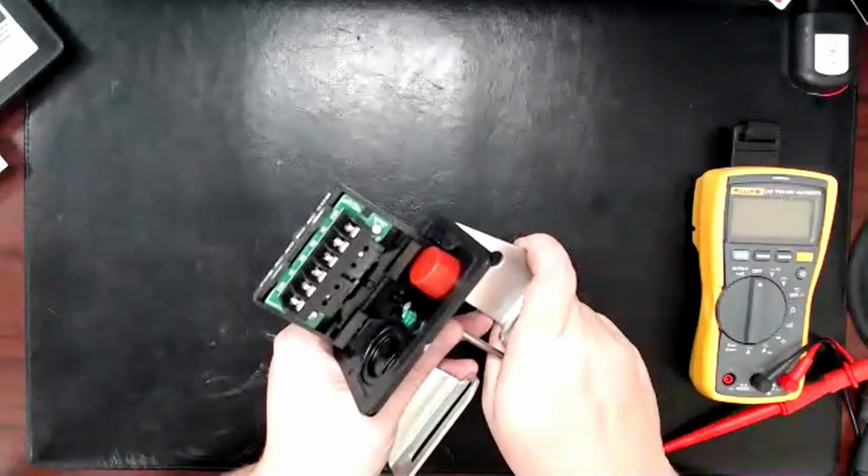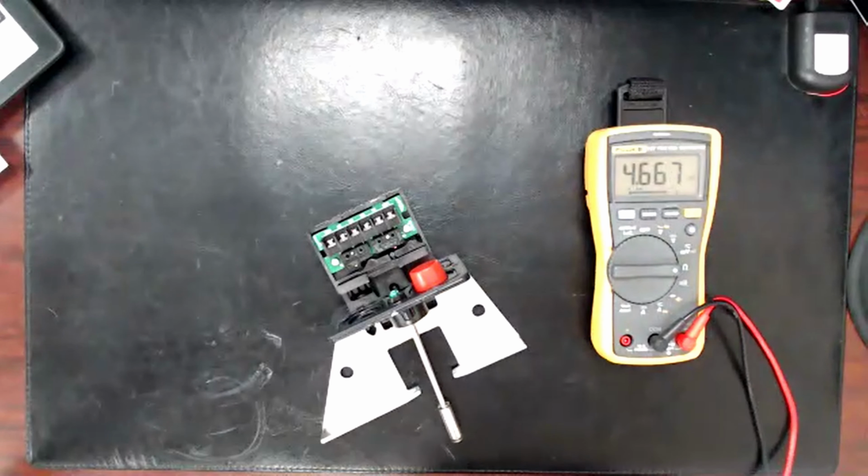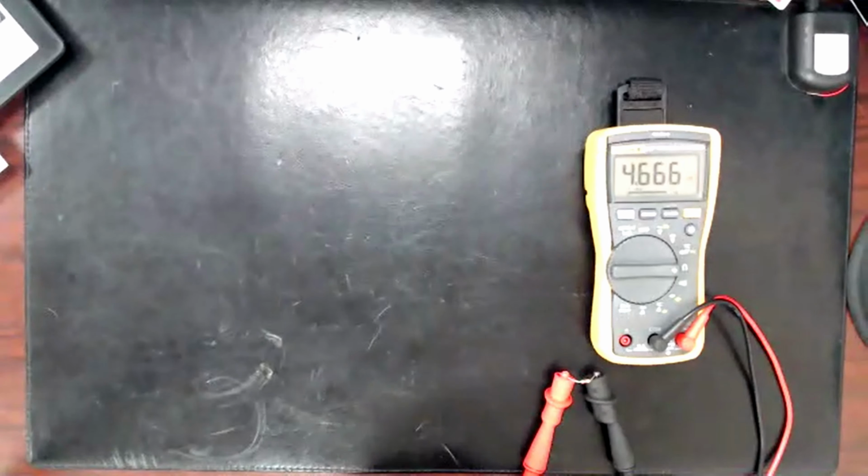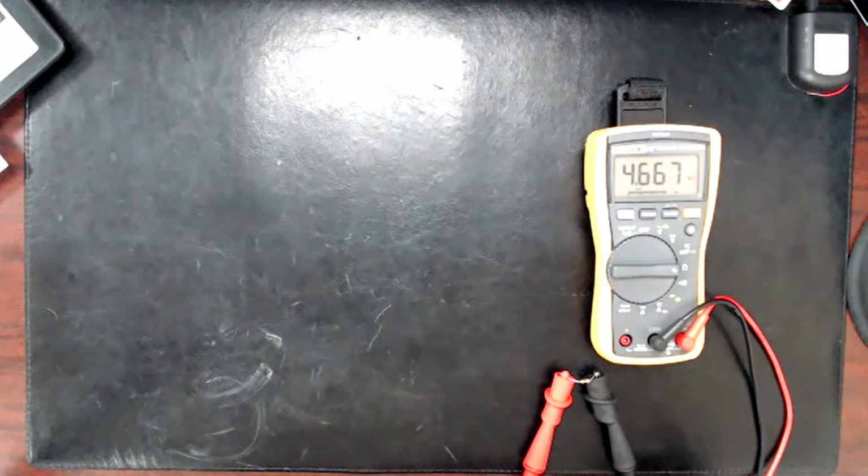So I'll turn the meter on real quick, and we'll use the meter as our monitor module as we have been. I'll try to get this on here where you can actually see it switching states.